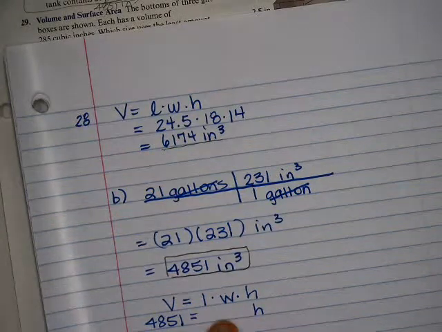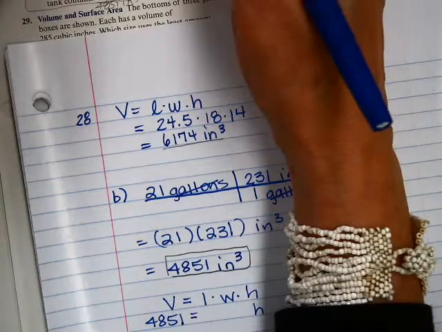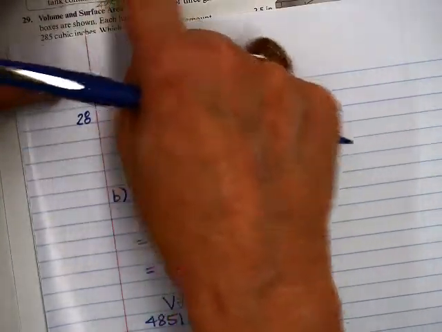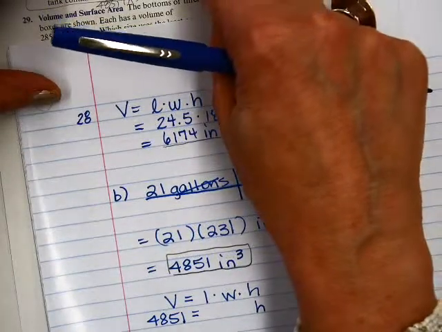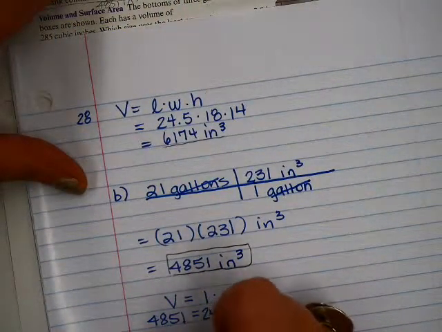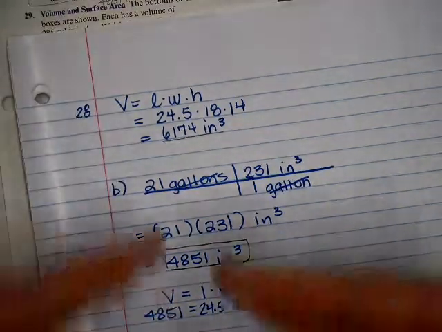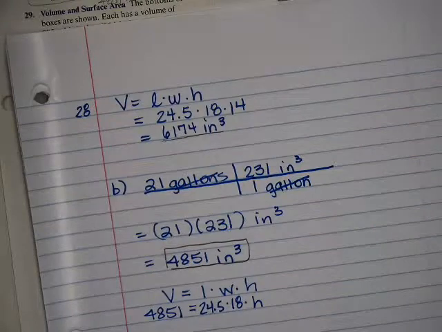So that's what I'm looking for. And you say, well, hey, wait just a minute. What is my length and width? I can't figure the height with this volume without the length and width. Well, am I not putting it in the same container? Is it not going to fill it with the same length and width? So what is my length? 24.5. What is my width? 18. And I will see how high it fills it up. Does that make sense?